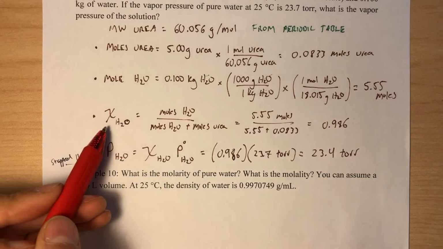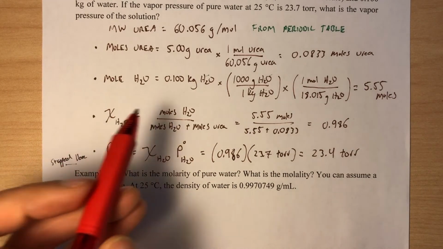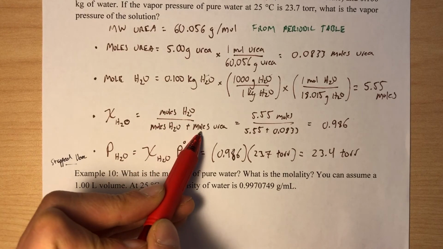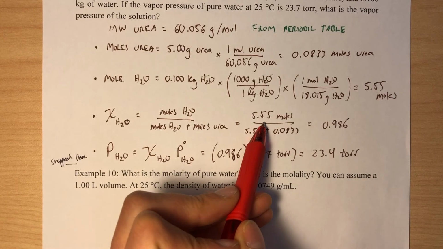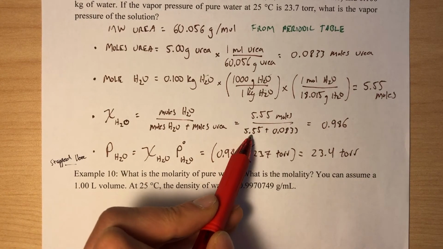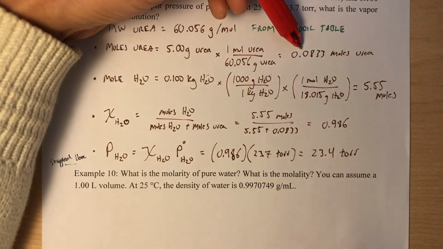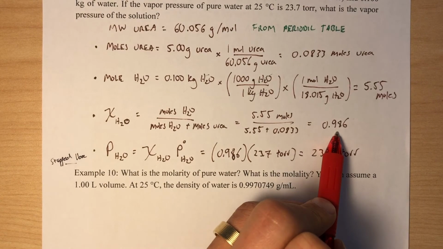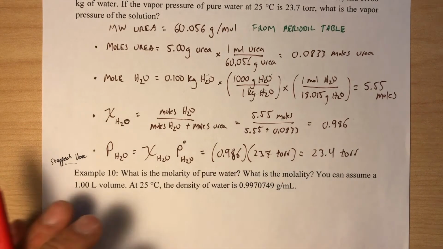We can now calculate the mole fraction of water. So the moles of water divided by the total moles, which is moles of water plus moles of urea. That's going to be equal to 5.55 moles, which we just calculated, divided by 5.55 plus 0.0833 moles of urea, which ends up being 0.986.